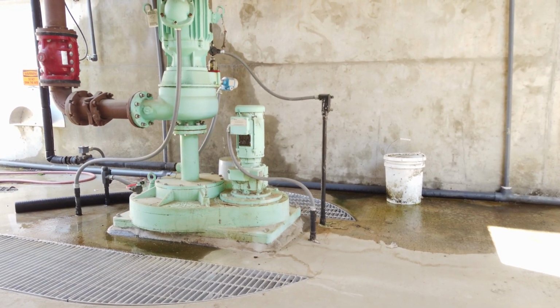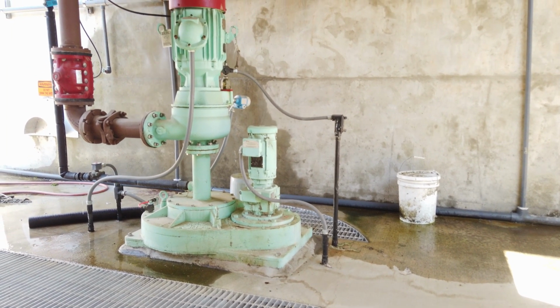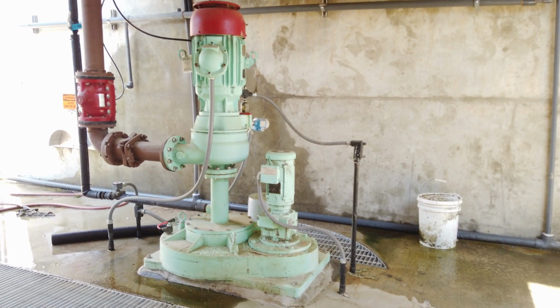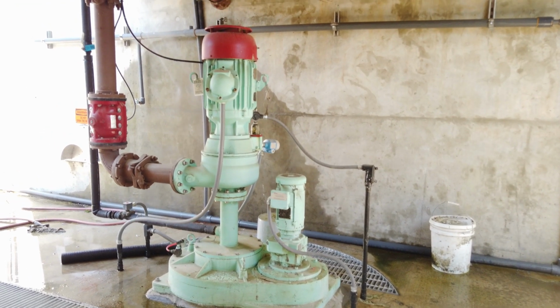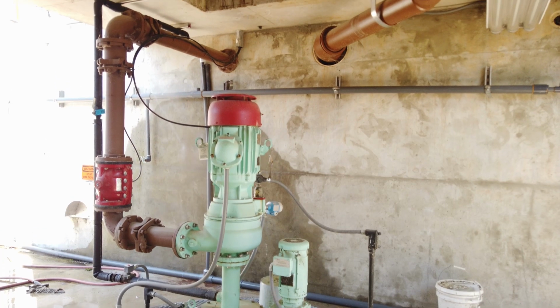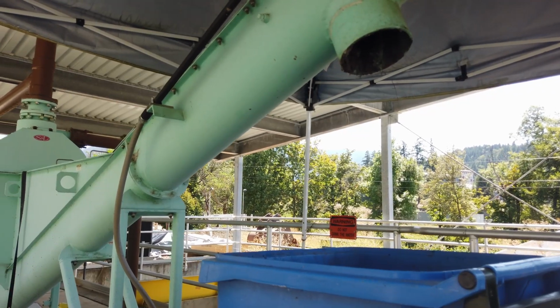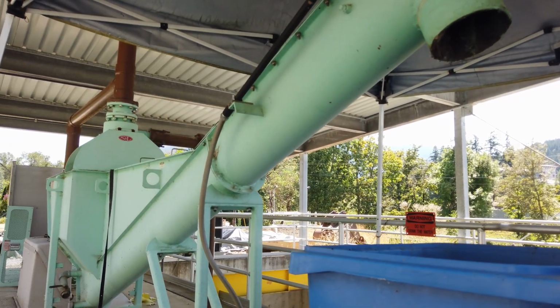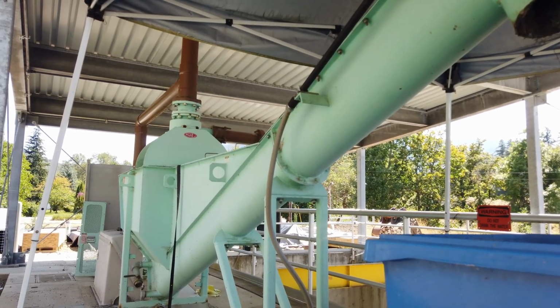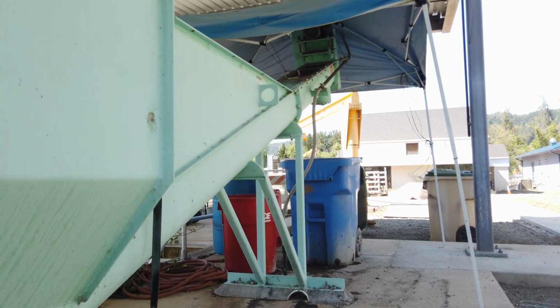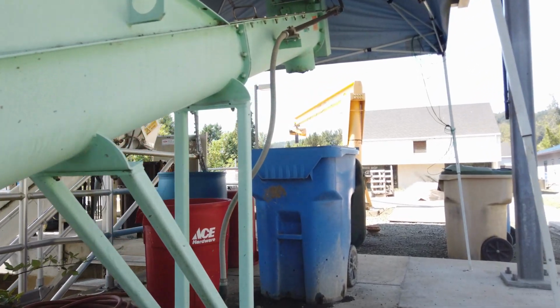After preliminary screening, raw wastewater flows by gravity to a vortex grit removal system consisting of a grit chamber, grit pump, and grit classifier. This is a forced vortex system that uses hydraulic forces to remove grit from the waste stream. Grit that is removed is sent to the classifier and then ultimately taken to the landfill.